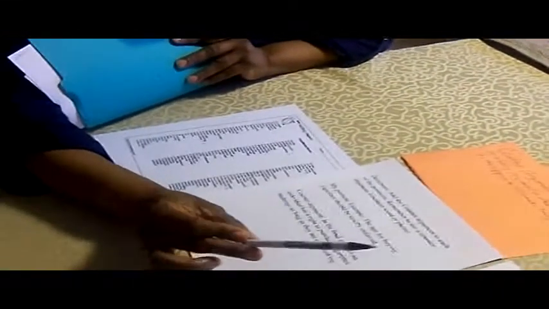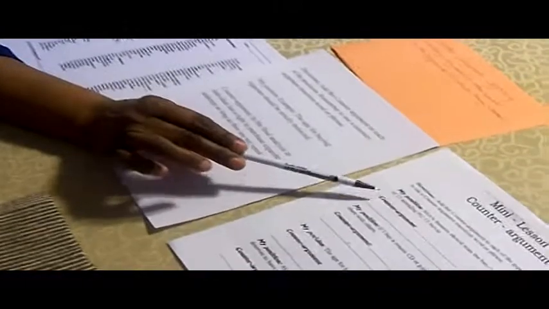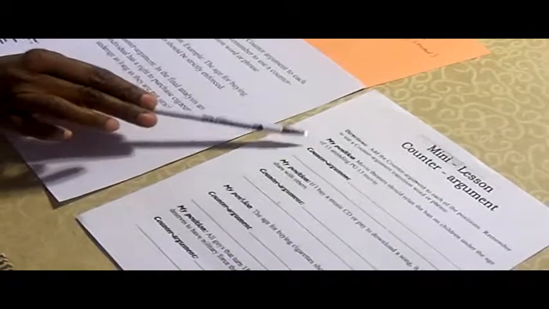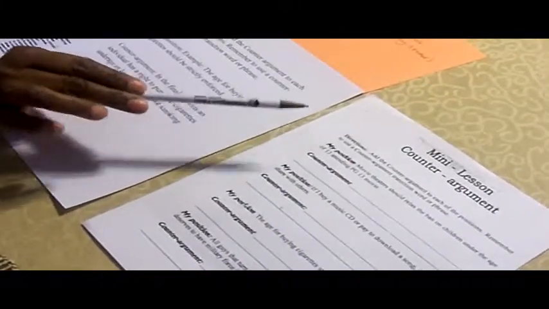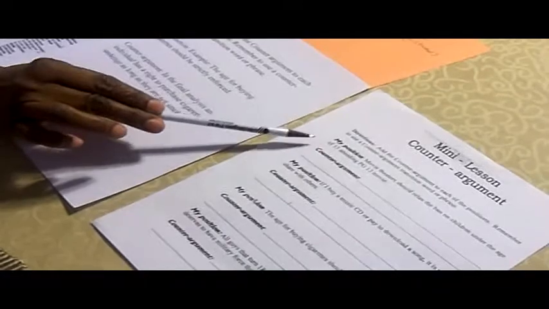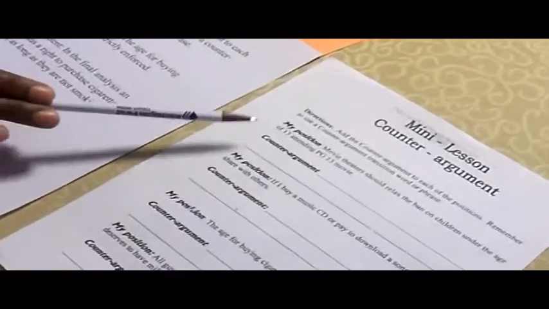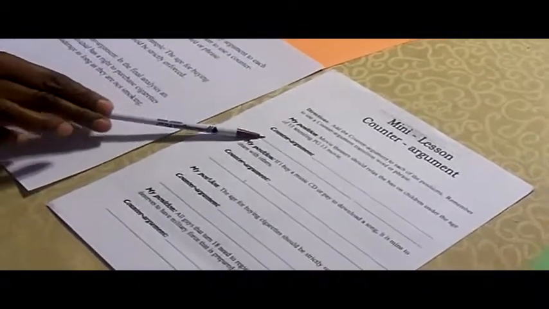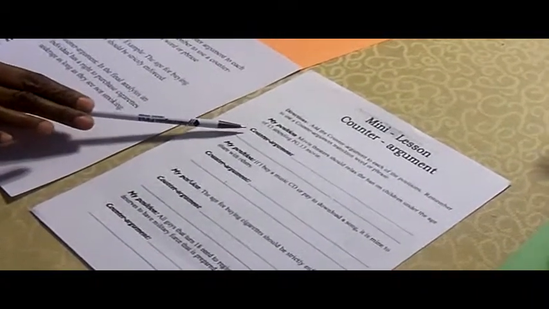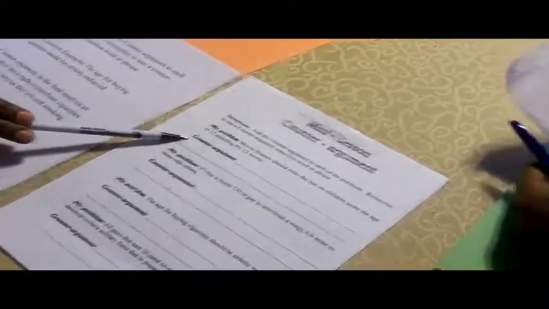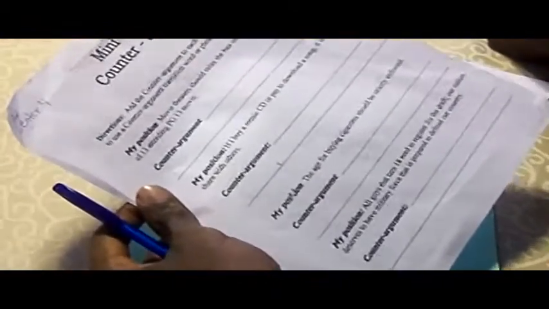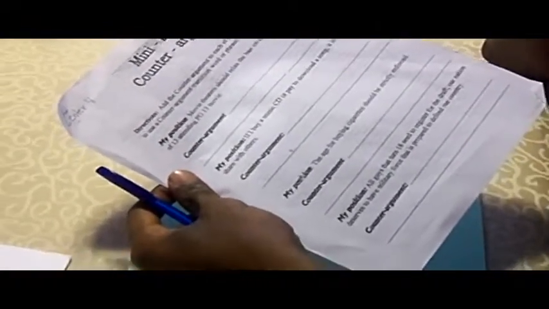All right, now, we'll give you about a minute or two to come up with a counter argument for this position. They feel that it should be relaxed, meaning that they should not have a ban for children under the age of 13 to come into the movie theater to watch a PG-13 movie. Now, what type of counter argument would you write down for that? The counter argument that I would write down would be, I believe that the ban for children under the age of 13 should be enforced.